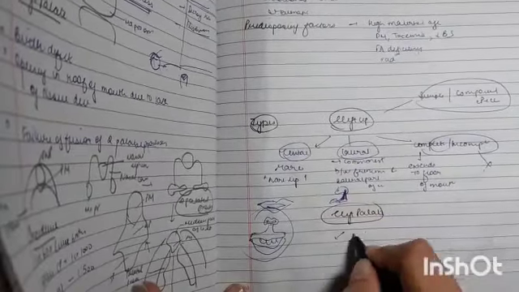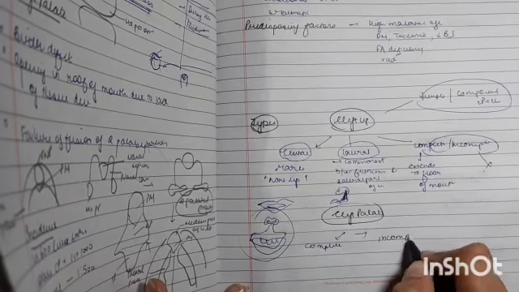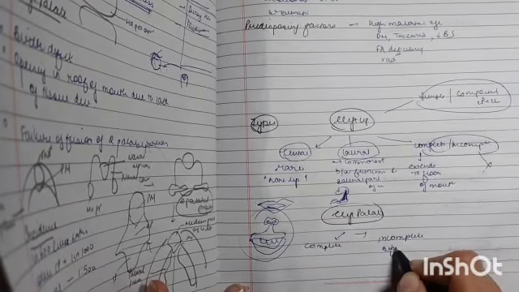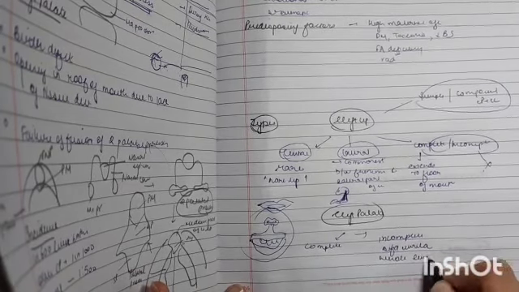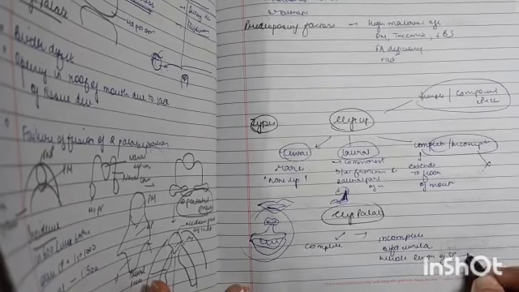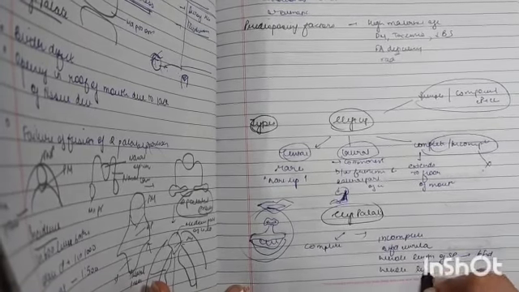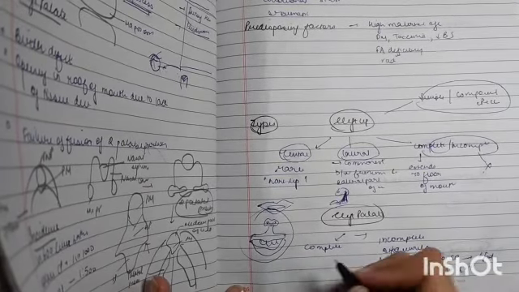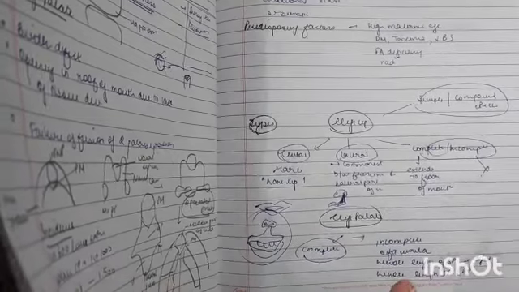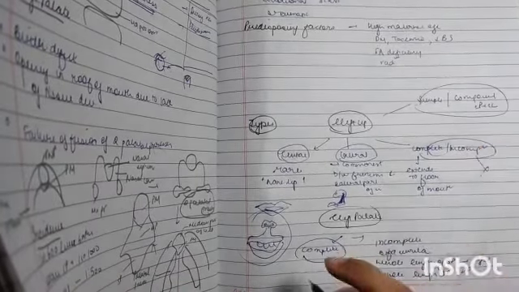Now coming on to the cleft palate. In cleft palate there are two types, one is complete and another one is incomplete. In incomplete we have bifid uvula, then the whole length of the soft palate bifid, then the whole length of soft palate and hard palate. Basically there is no fusion of the palatal processes. So you can write that here.